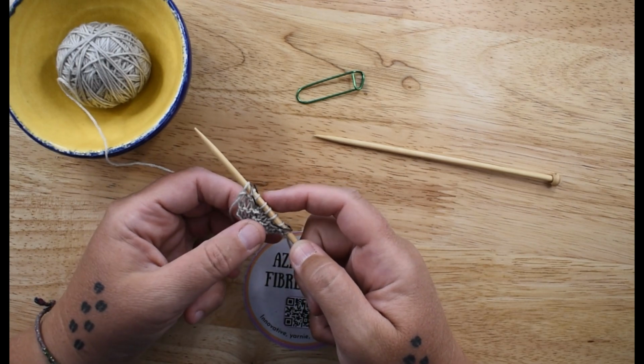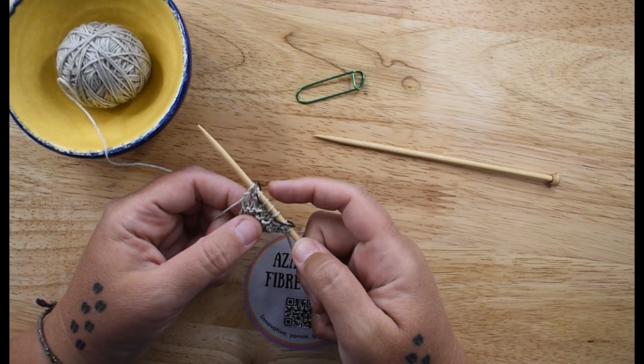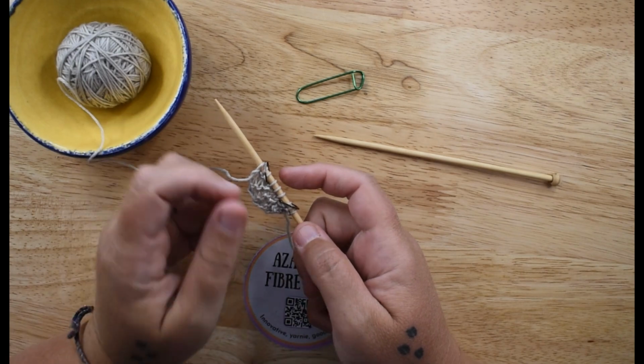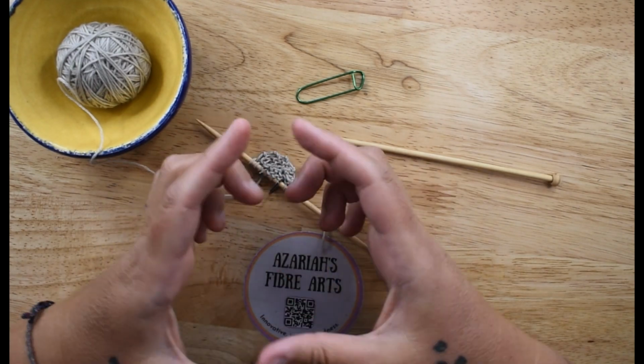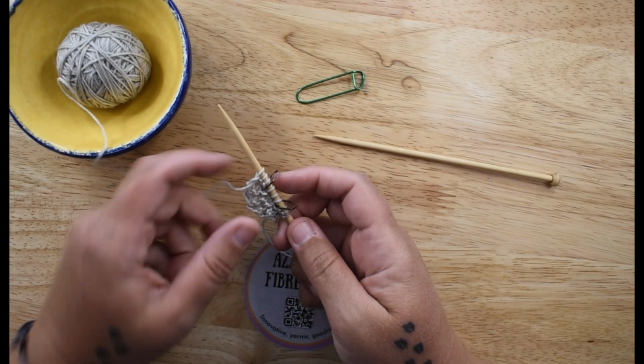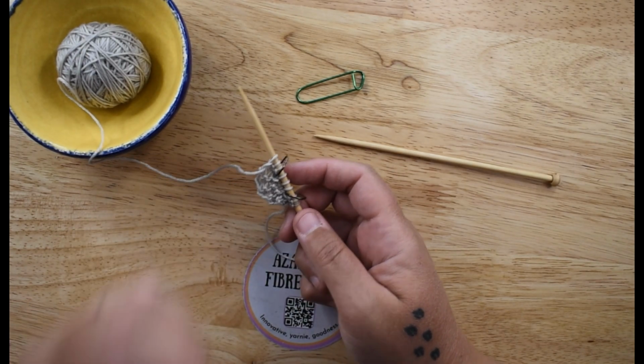So practice the garter stitch tab, see what you think, maybe try a little sample shawlette thing of your own that's just, you know, this big, and see how it blocks, so you can start to understand how a garter stitch tab behaves.